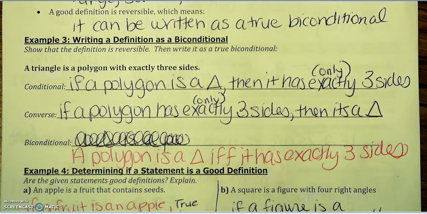If you have a good definition, it can be written as a true biconditional. So it says a triangle is a polygon with exactly 3 sides. Okay, so conditional: if a polygon is a triangle, then it has exactly 3 sides. When you see the word exactly, it means only, and that's important here, because I could have 3 sides and be a square, because I have at least 3 sides in a square. We just have a 4th side. So when it says exactly, it means only that number of sides.